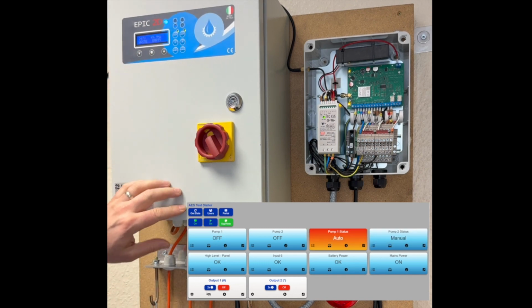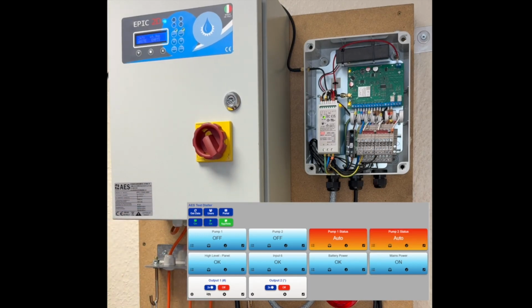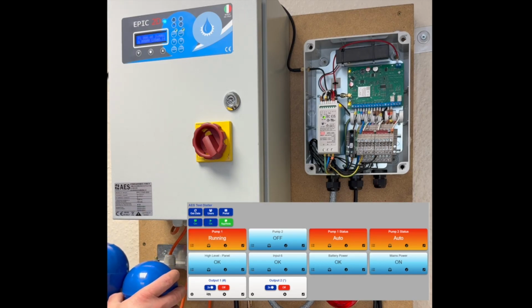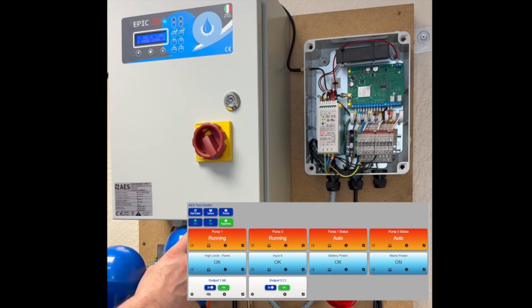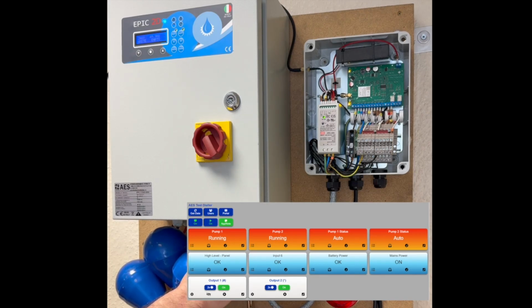So if I leave those in auto, we'll simulate the pump station working. That's pump 1 coming in, and now we can see on the portal that pump 1's running. If I bring in pump 2, we can see pump 2 is now running. And if I lift up the high level alarm, we can see the high level alarm goes off on the control panel, and we can see it on the portal as well. As we drop the high level alarm down, we can see it come off the portal.